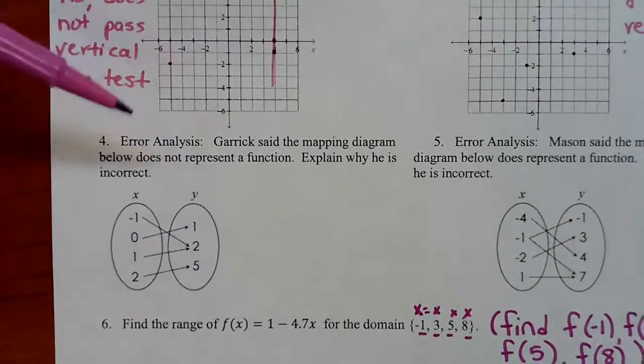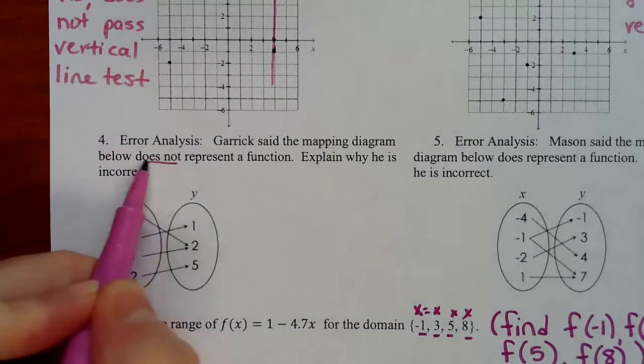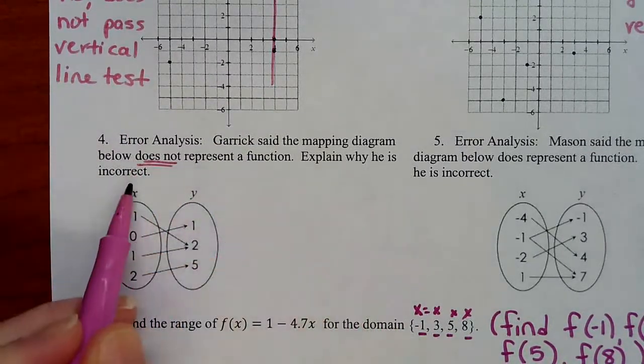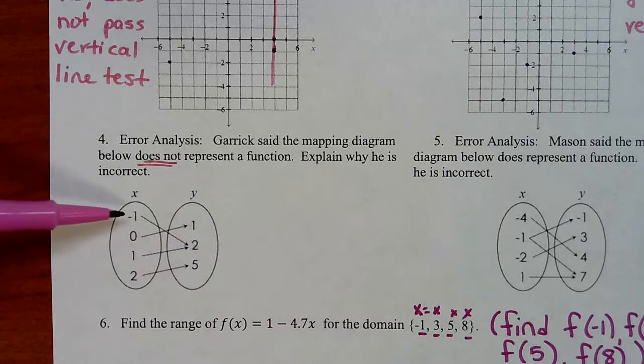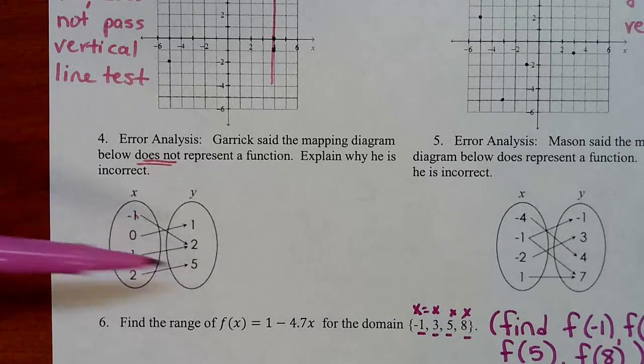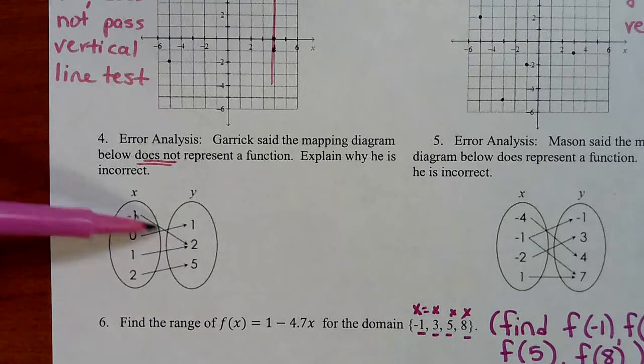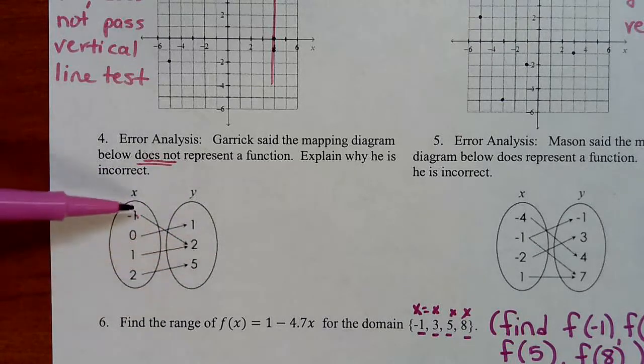Number 4, error analysis. Garrick said the mapping diagram below does not represent a function. Explain why he is incorrect. So in order for it to be a function, each value in the domain, or each x value, needs to map to only one y value. So each x value can't map to more than one number over here.